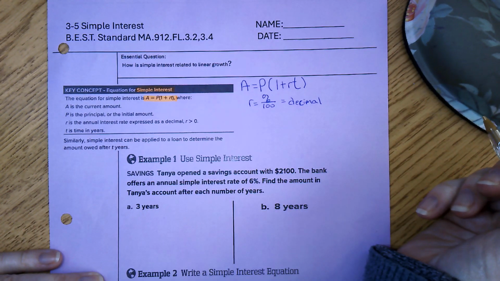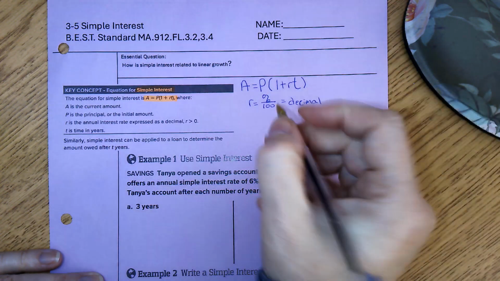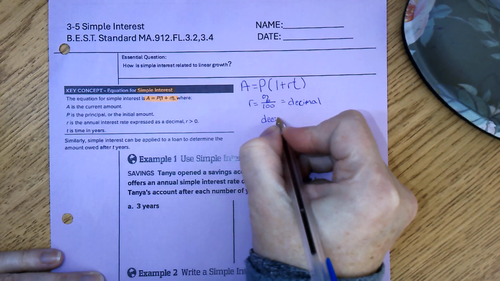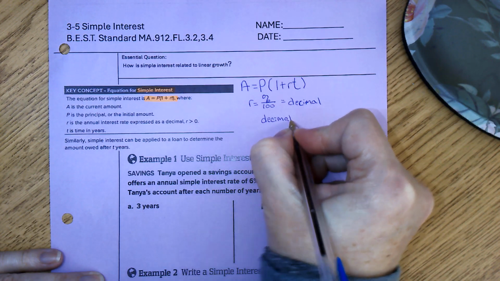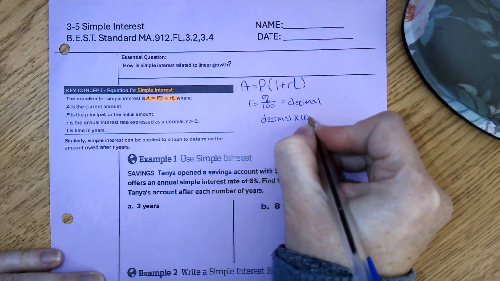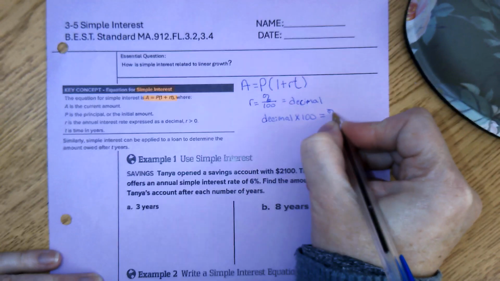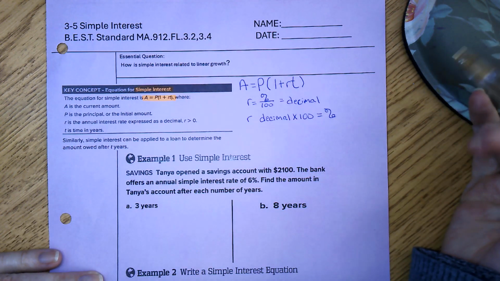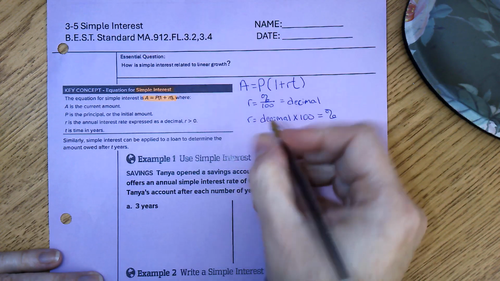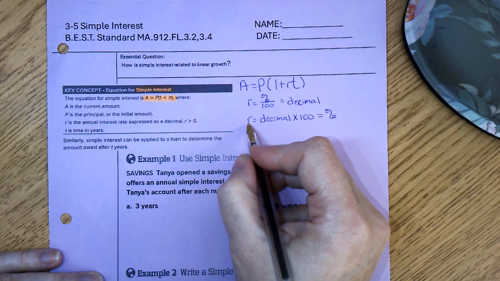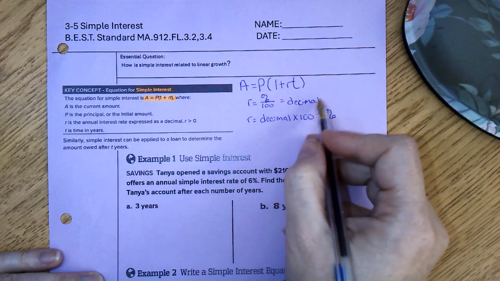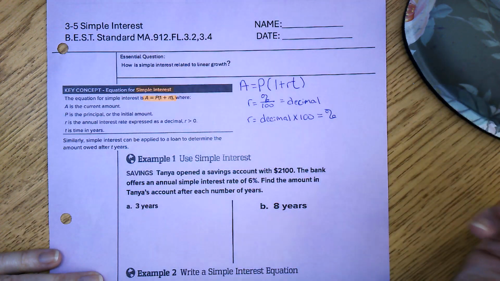And if you find the rate decimal and need to go back to the percent, you multiply the decimal times 100, and that gets you back to your percent, all right? Because you will probably be asked the percent, the rate percent, but you find your R as a decimal, so make sure you convert it back to the percent.